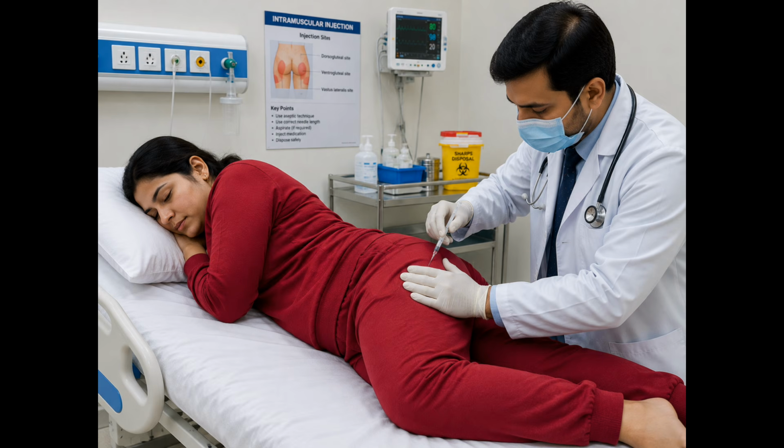Hand hygiene is one of the most important steps in infection prevention. The healthcare professional washes or sanitizes their hands thoroughly before handling equipment. All required supplies, including the prescribed medication, sterile syringe, appropriate needle, alcohol swabs, gloves, gauze, and an approved sharps disposal container, are prepared on a clean surface using aseptic technique.